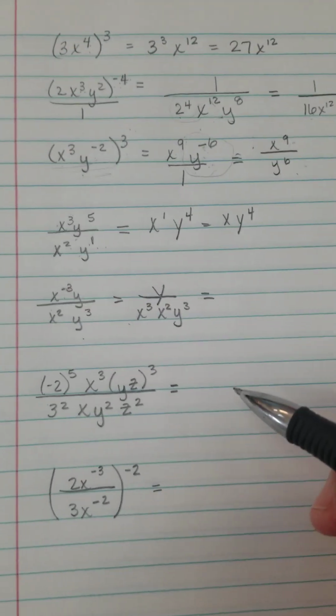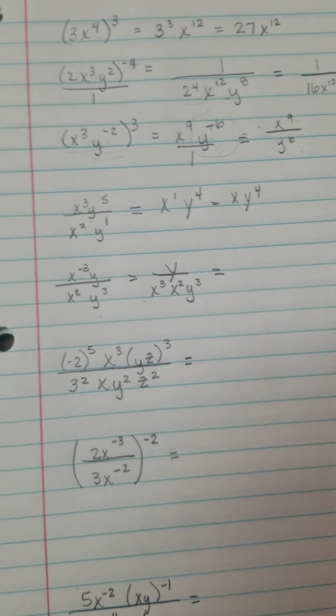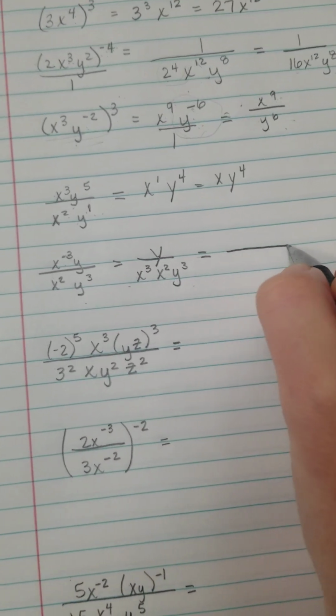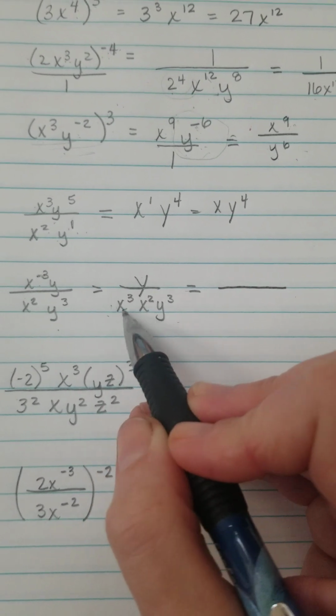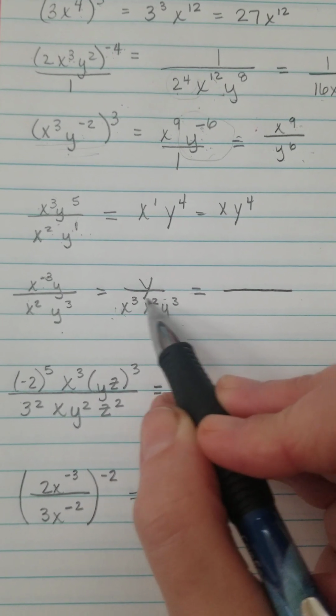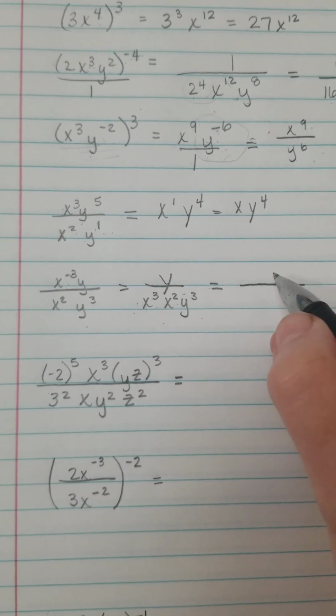Okay, now we just decide what we want to take care of. Do we want to deal with the x's first or the y's? I like to go in alphabetical order, but the order is not really going to matter. X to the 3rd times x to the 2nd, like bases mean add the exponents. So we're not raising a power to a power, we're multiplying those. So that's x to the 5th.